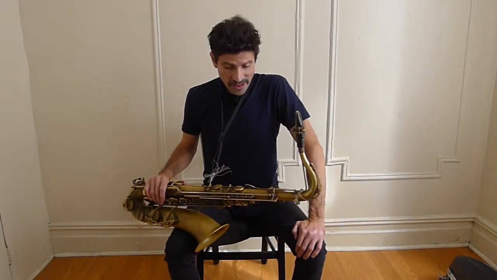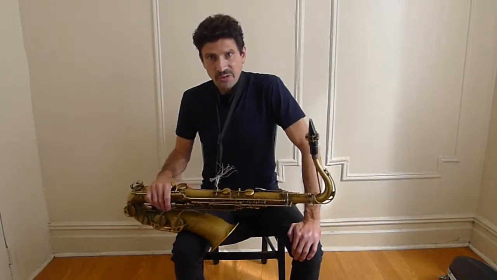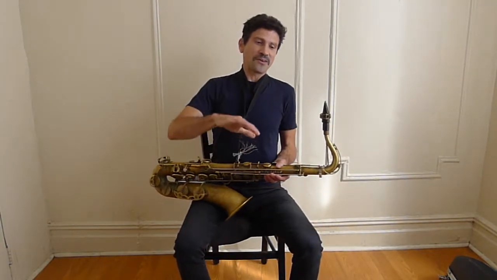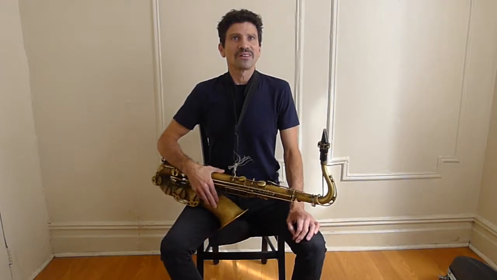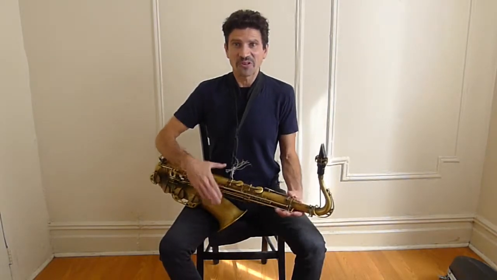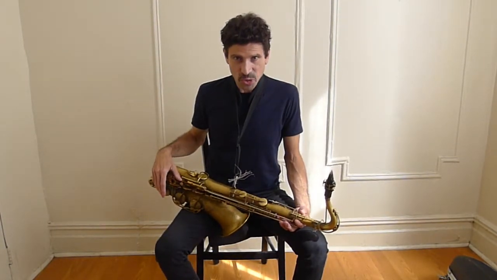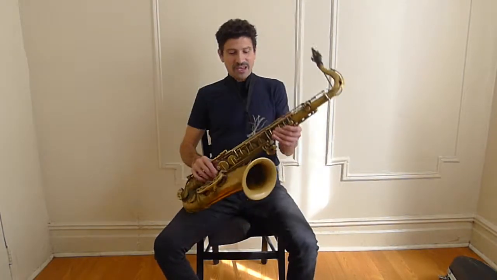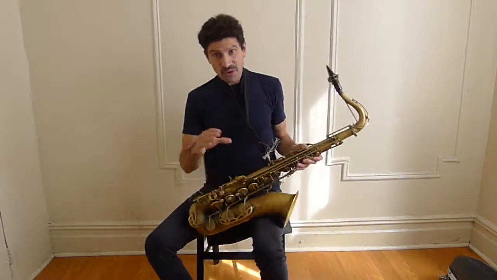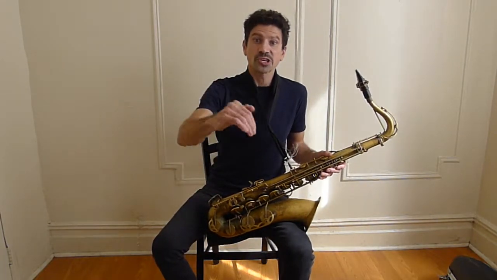Okay, so now we're on to the next evolution of complexity in this 12-bar blues form. And what this basically means is more movement. There's more forward motion.